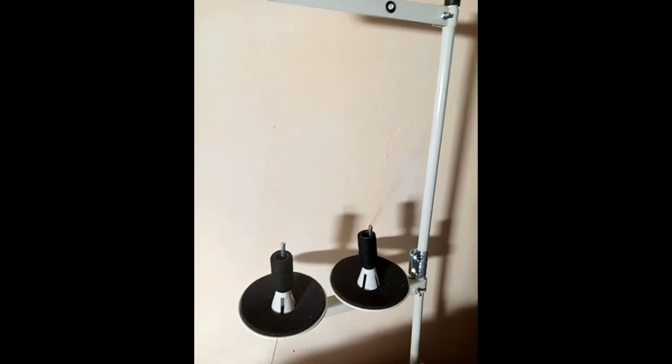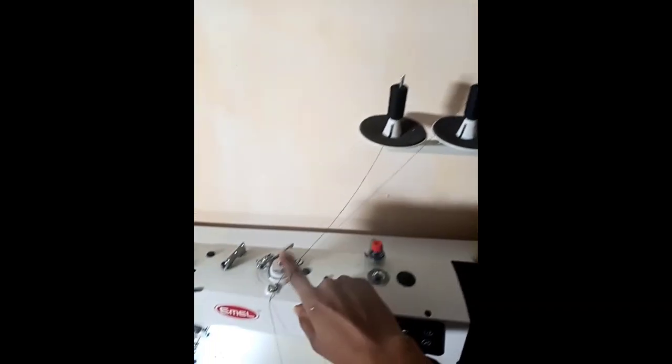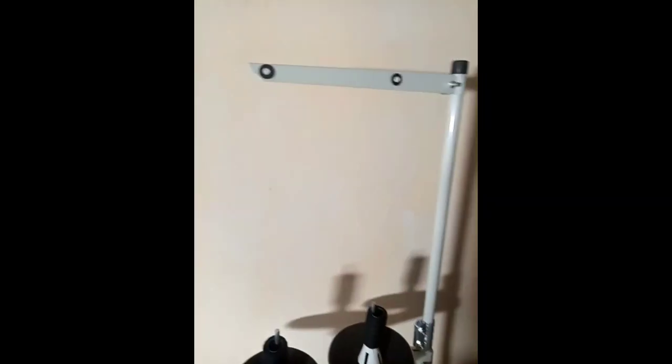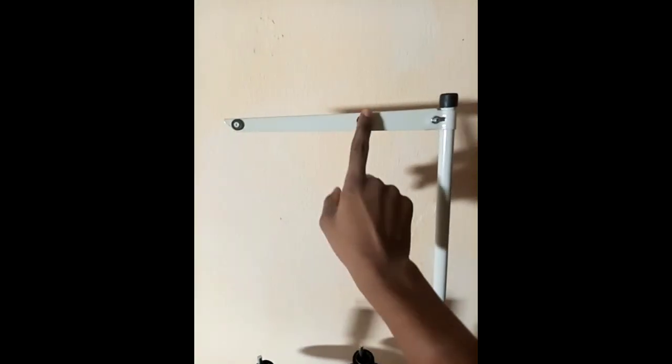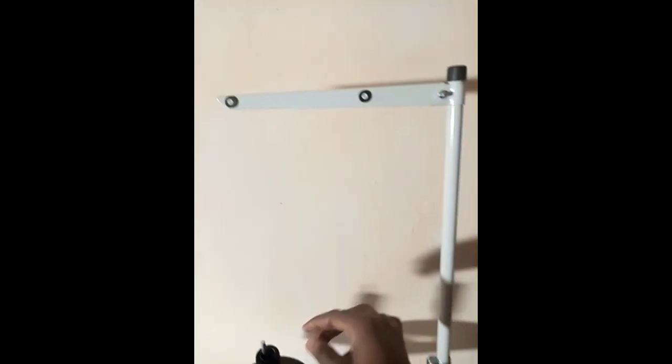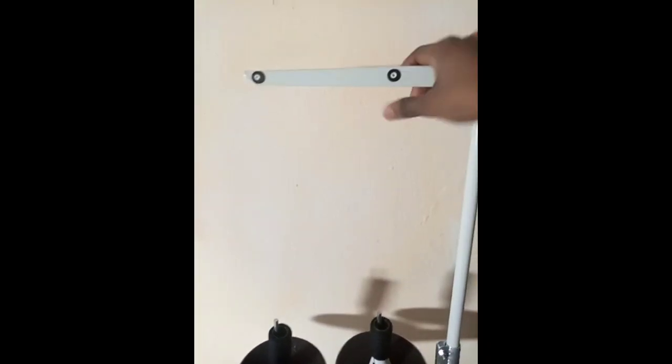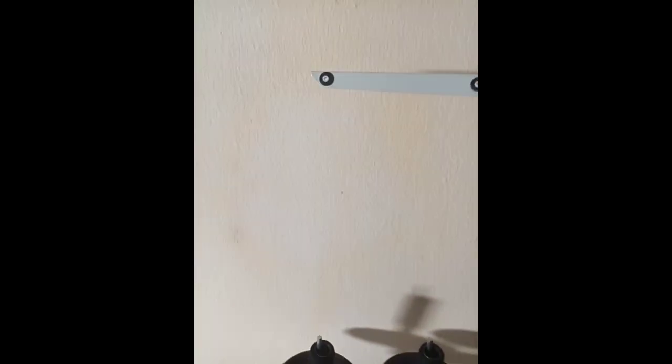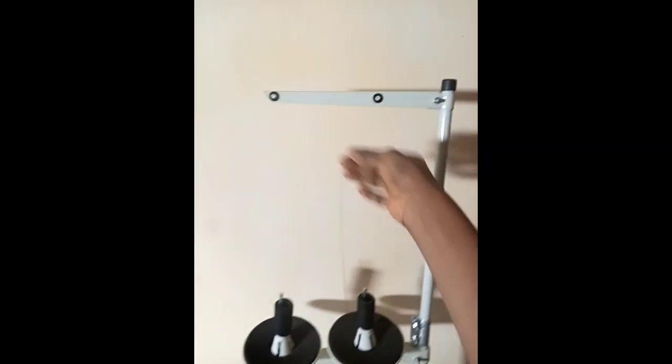This is the first thread which I want to roll inside my bobbin here. So this thread goes inside this bobbin. How do I achieve that? Wait and see. As I said earlier on, it has two holes that I can insert this thread into. I will use this side to insert this thread from this hole to this bobbin.